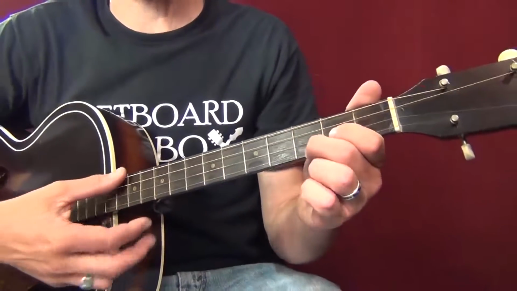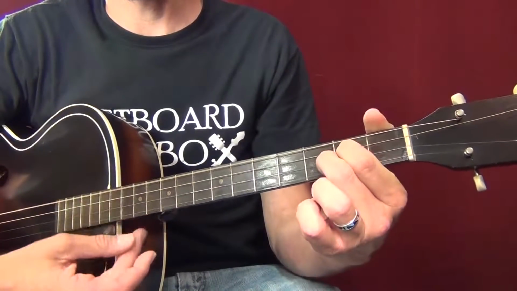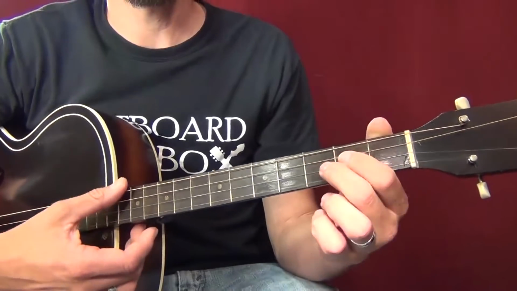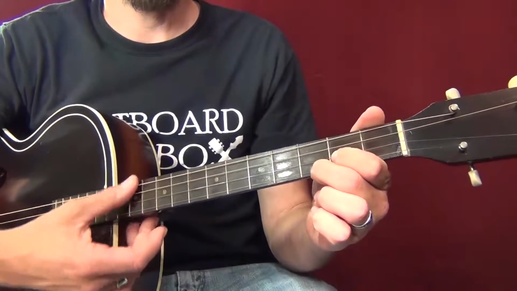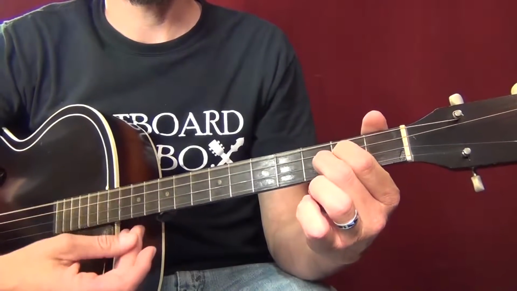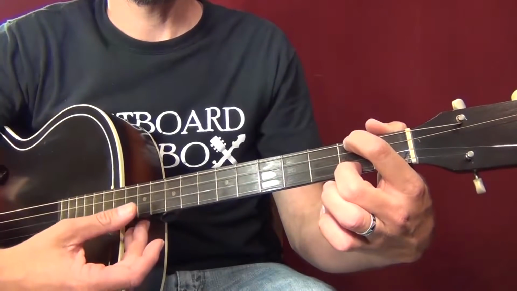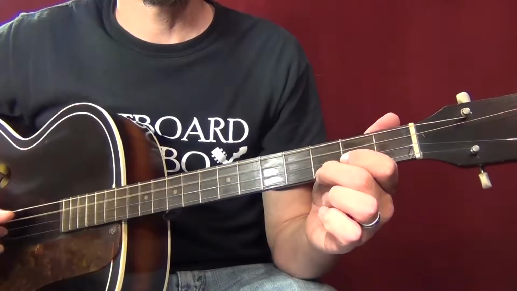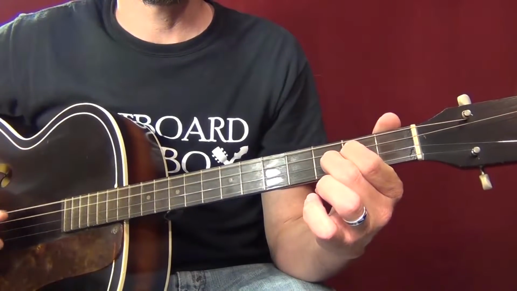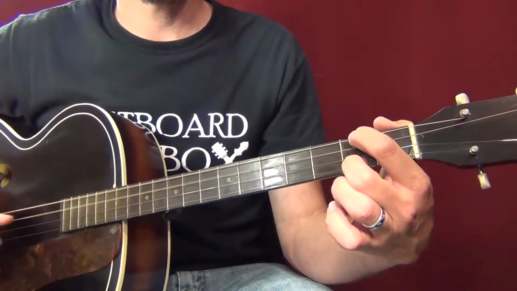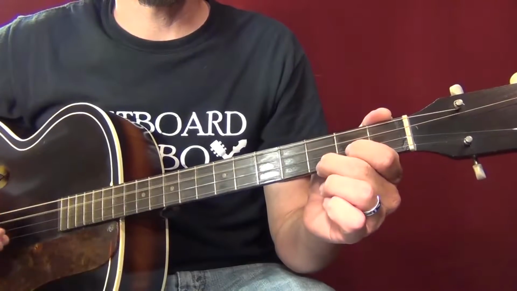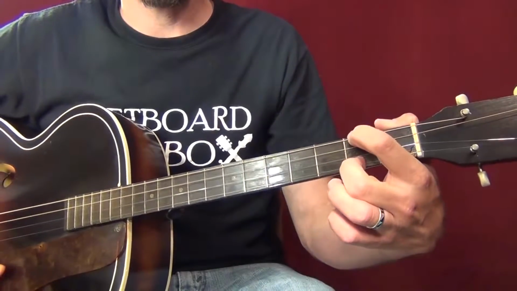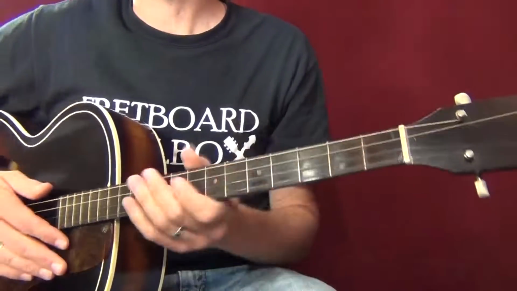The cool thing about C major to F major is that they're just the same kind of position. You got C major here, F major, G major. Okay, so that's C major, F major, G major, C major. So that's 1, 4, 5, 1.